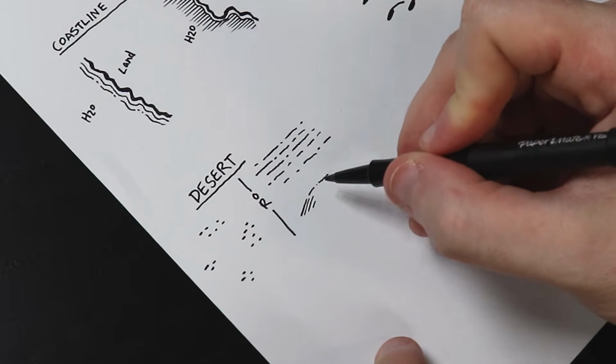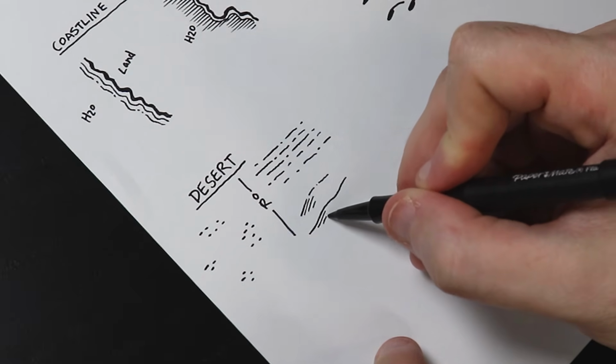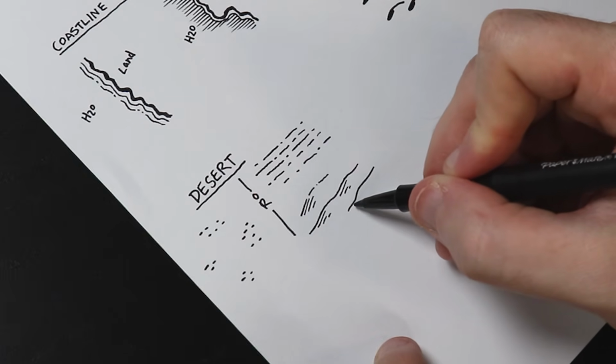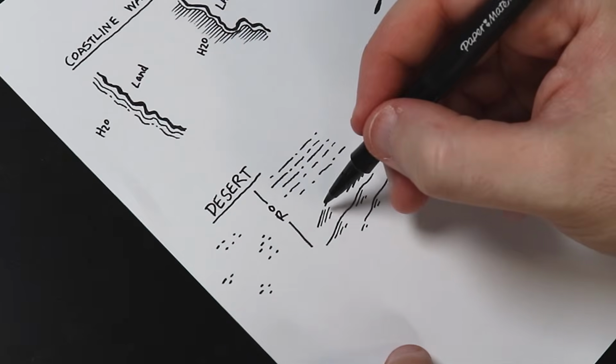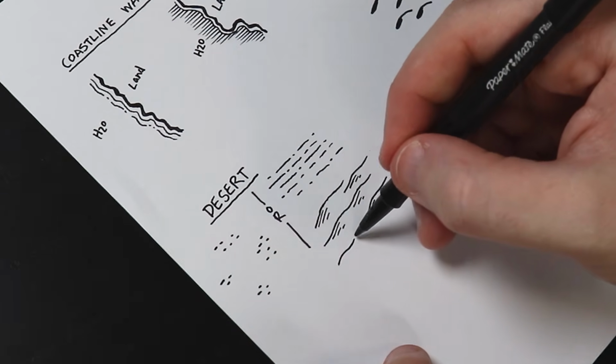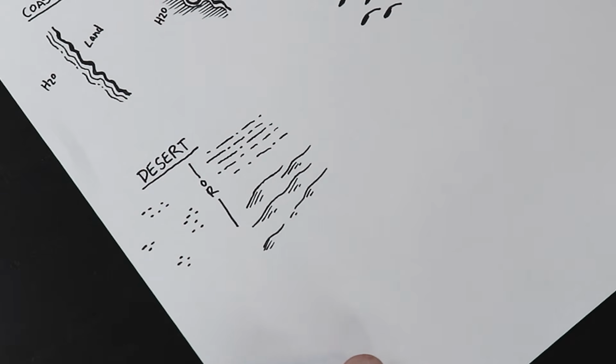This gives off the super flat kind of desert, not the sand dune type deserts, which you can do by pushing and making a little more wavy versions of the hills that I drew before.